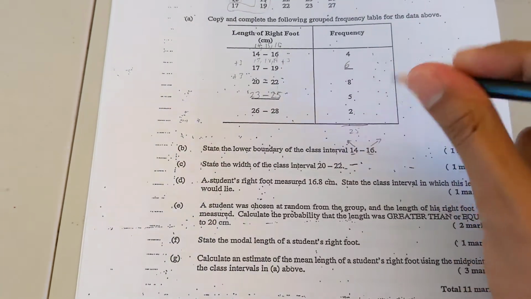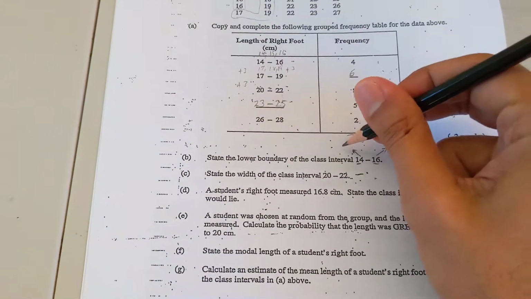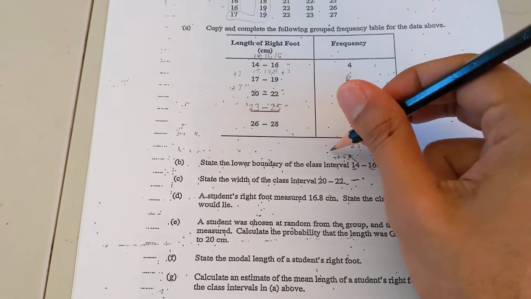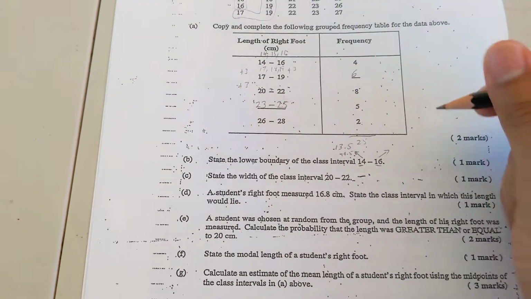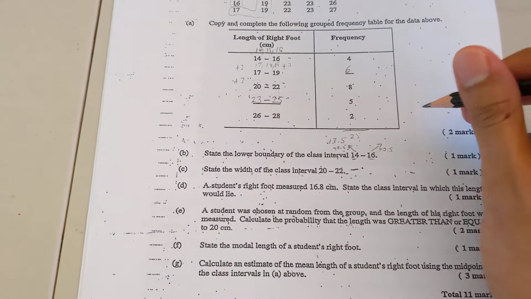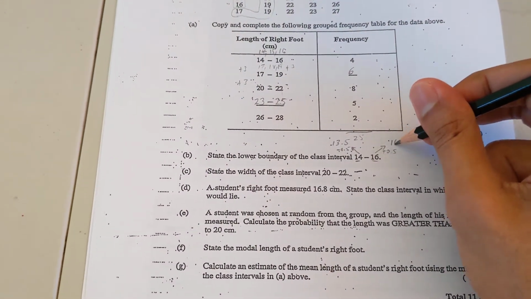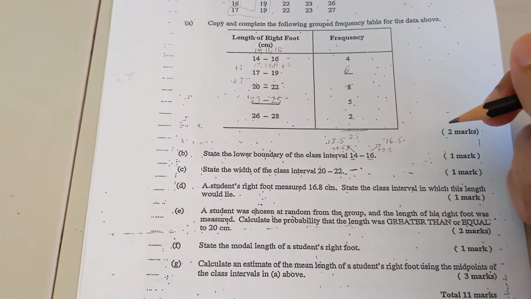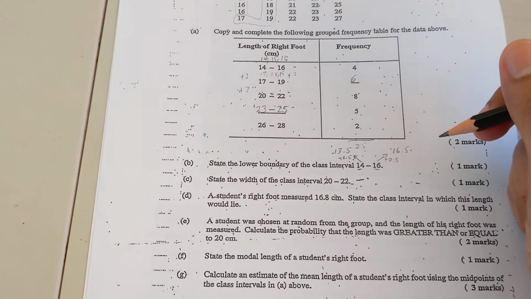This is the upper limit. The lower boundary is 0.5 less than the lower limit, so I'm minusing 0.5, or a half. And 0.5 more than the upper limit, we will have the upper boundary. So those would be the boundaries: 0.5 less, 0.5 more than whatever the limits were for that particular interval.